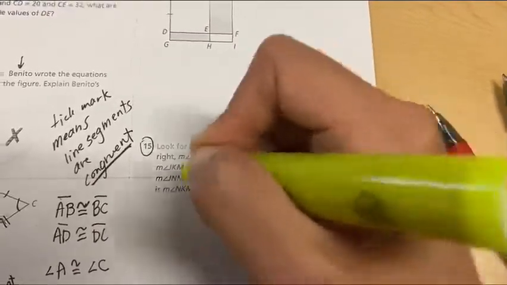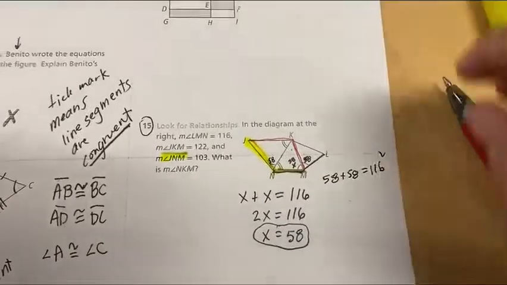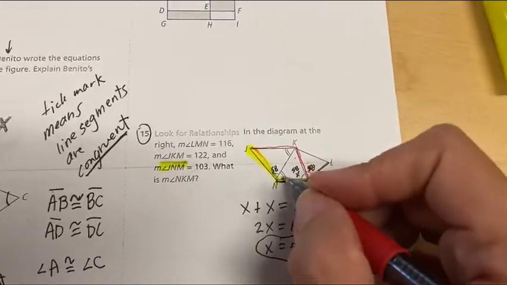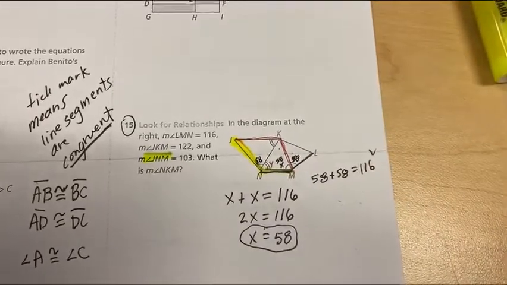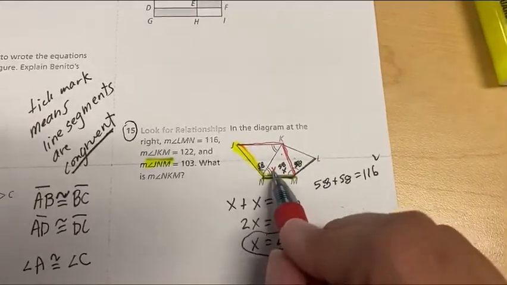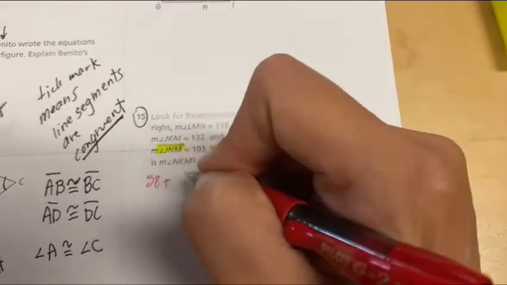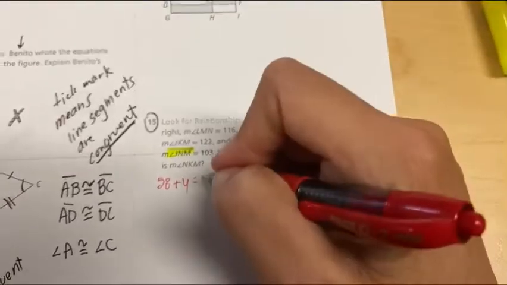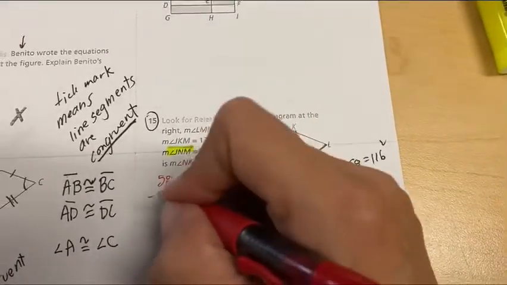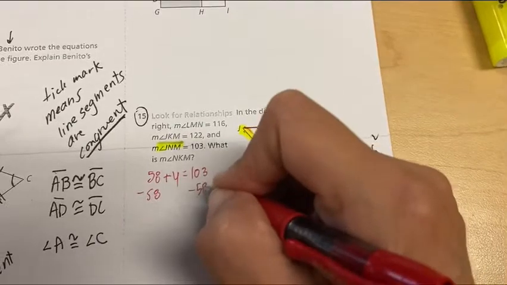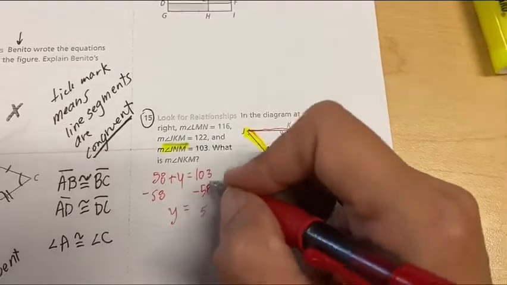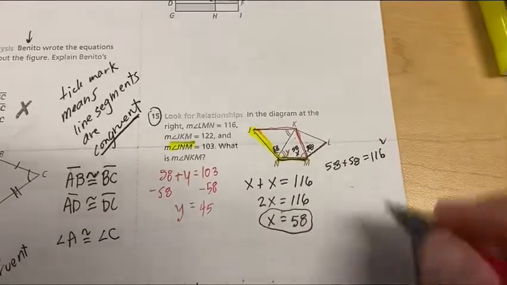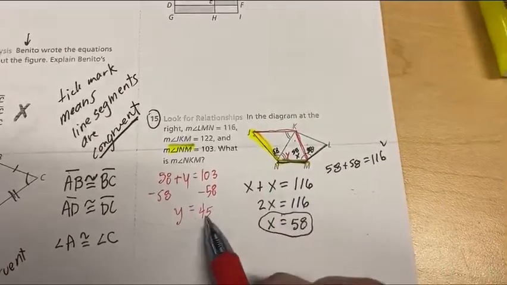This big angle, JMN, is 103. So if that angle is 103, I should be able to solve. I'm going to call this one y because it's a second angle. So I know 58 plus y should equal the whole angle 103. Getting 45. Okay, so the angle with two arc marks I solved for, and it's 45.